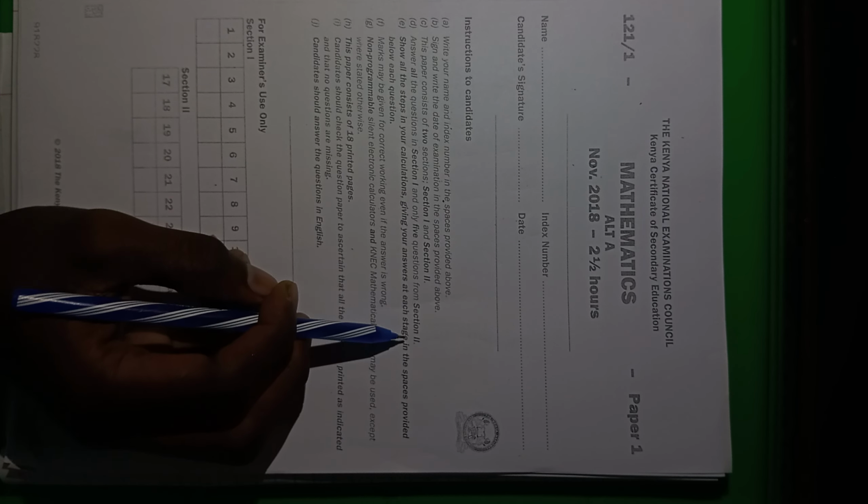E, show all the steps in your calculations, giving your answer at each stage in the spaces provided below each question. F, marks may be given for correct working even if the answer is wrong. G, non-programmable silent electronic calculators and Kenya National Examination Council mathematical tables may be used except where stated otherwise.